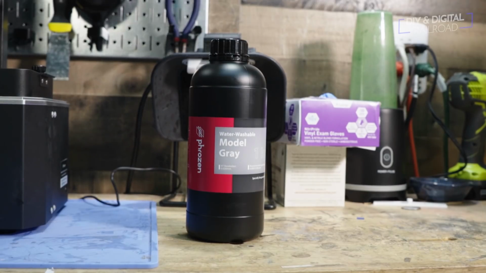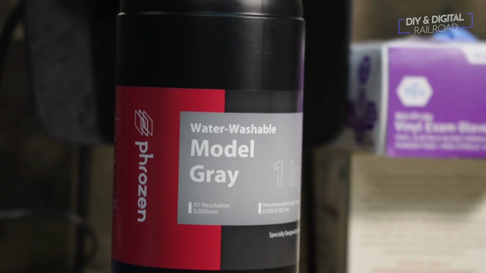And for this print, I am using a new resin. I'm using Frozen's water washable model gray. Unlike other resins that I've used in the past, and probably a lot of you have used, this does not require IPA or denatured alcohol to clean it after the print. It can simply be put in water and you can wash off all the excess resin, and I've already tested it and it works very well.